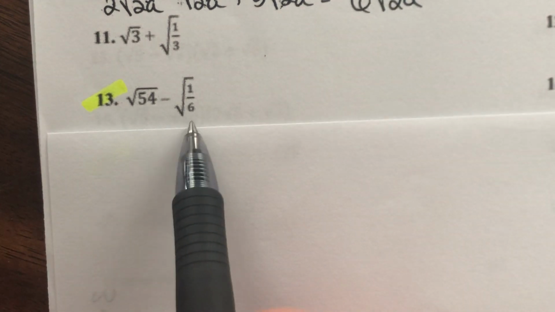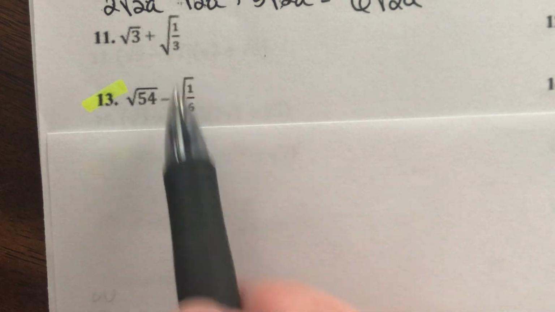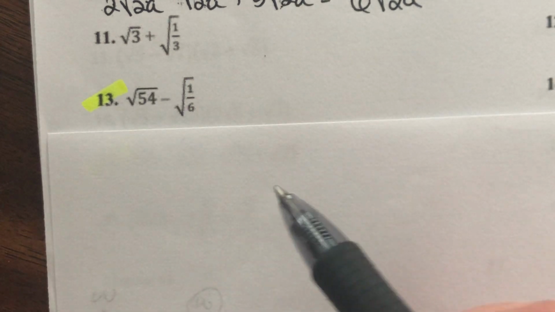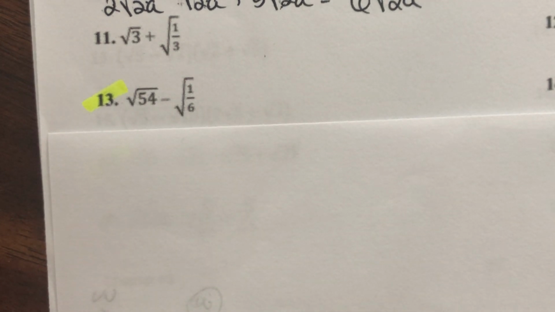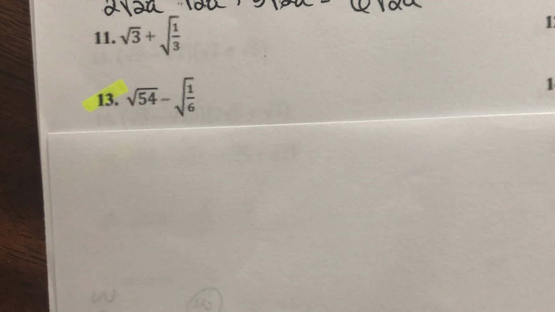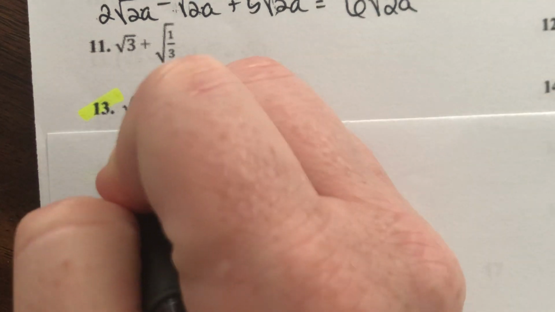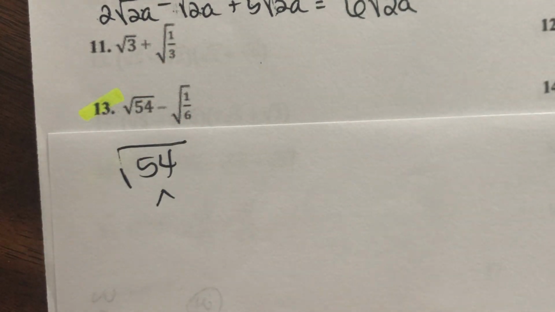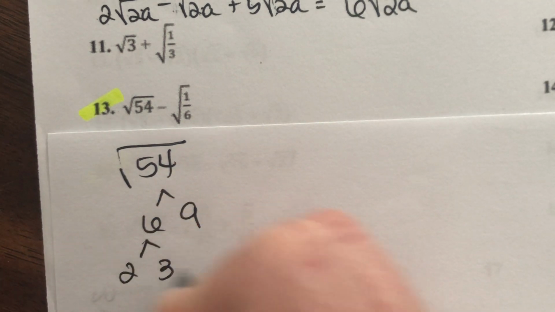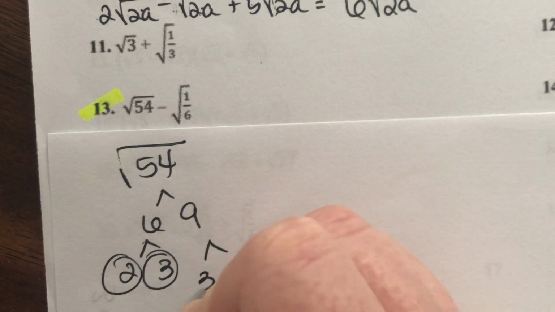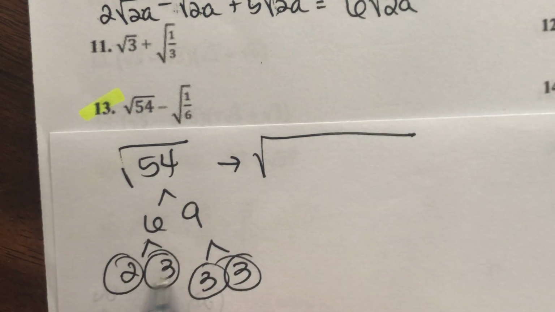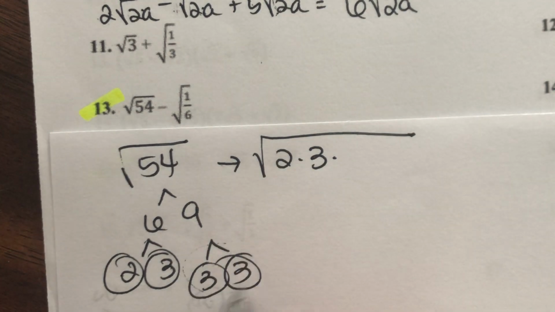First thing I want to do here, I notice that I have a fraction under the radical. I know that fractions under radicals are not simplified, so I'm going to have to do something with that. I also have a 54, and I know in my own head that 54 can be divided by a lot of things, right? 6, 9, 3, 2, a lot of numbers. So I'm going to go ahead and try and factor that out because it's not in simplest form either. So I'm going to split that up into 6 and 9. That'll be 2 and 3. Those are both prime. 9 is 3 and 3, both prime. So I can rewrite this as 2 times 3 times, I can pair up these 3's.